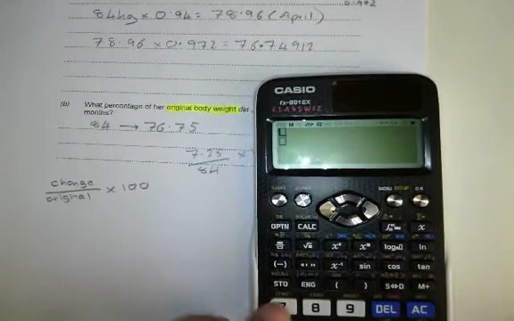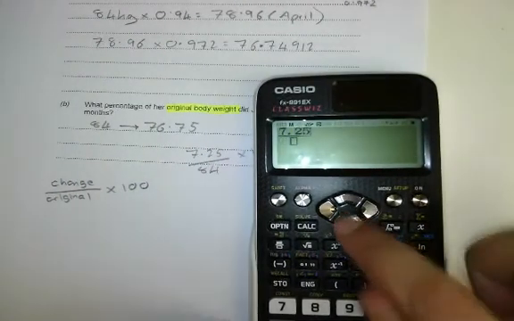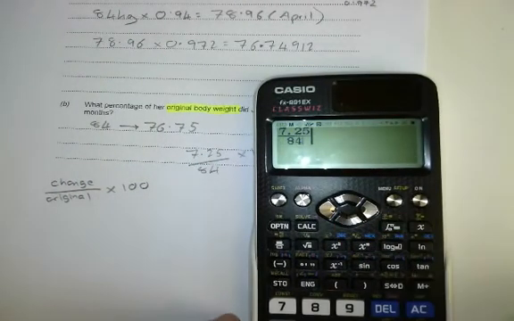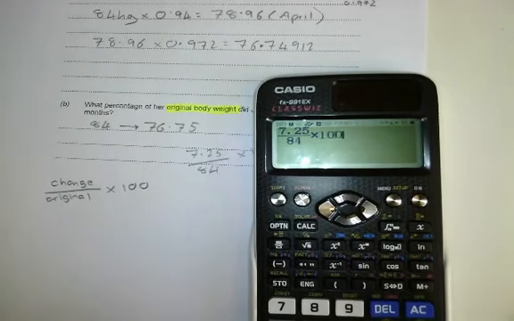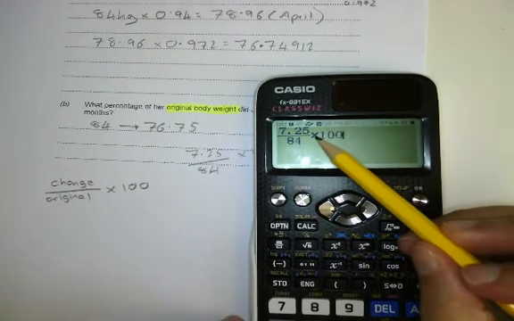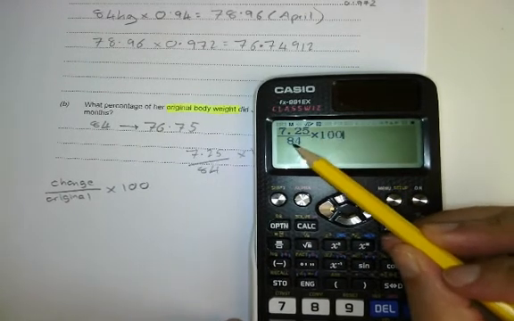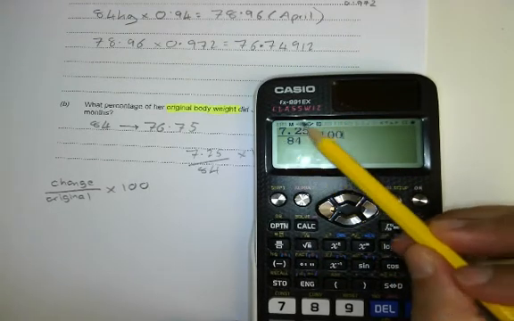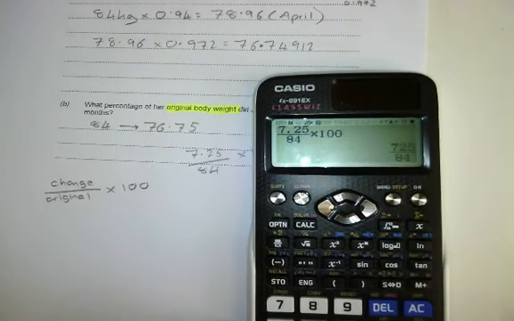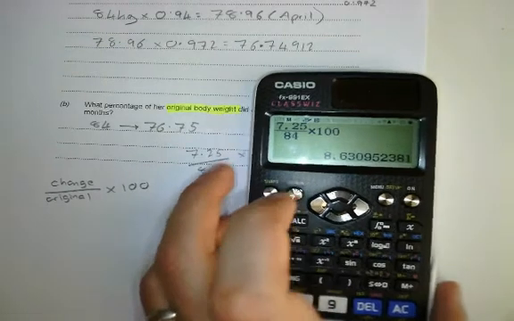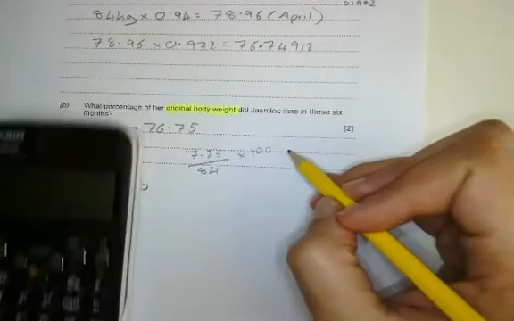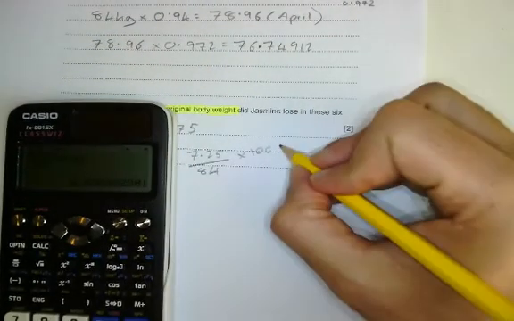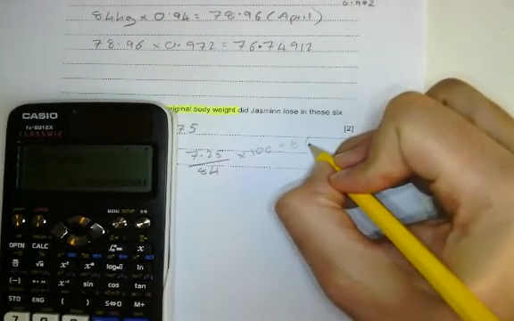So to put that in, 7.25 over 84 times by 100. Make sure when you put the times 100 in, your cursor is back up here, not down there next to the 84, because you want 7.25 over 84 as a fraction and then times that amount by 100. So it means she's lost around about 8.63%.